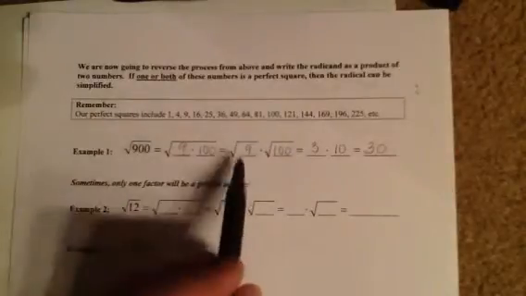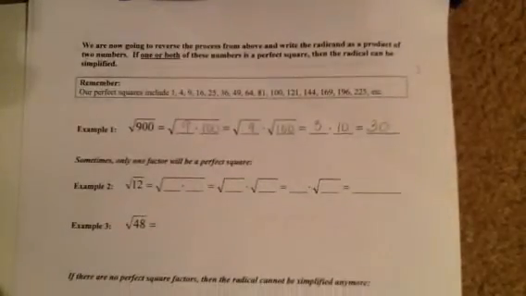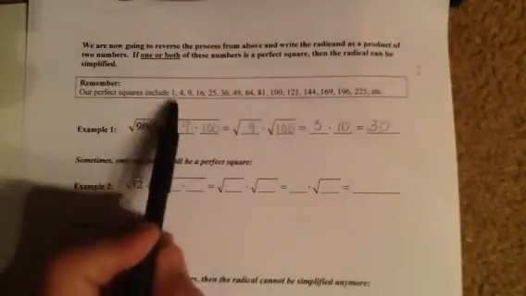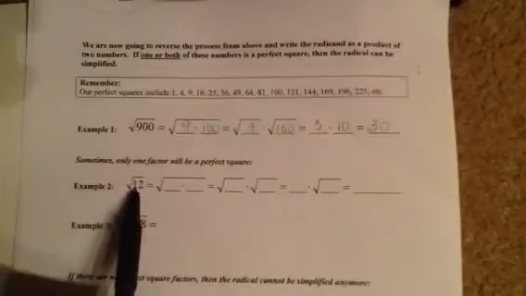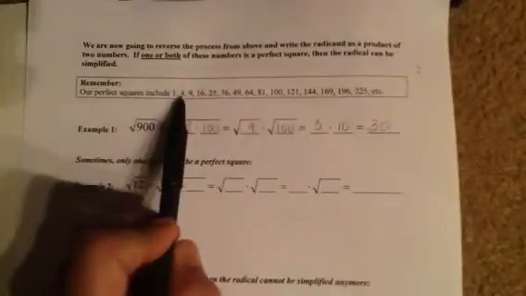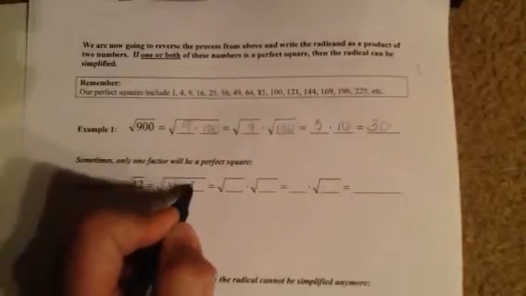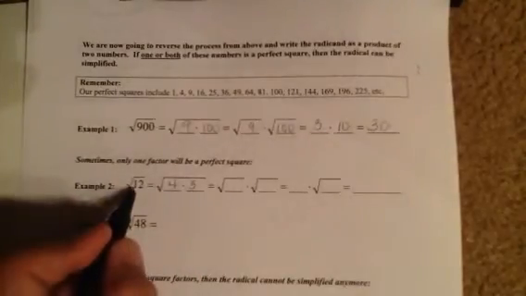So in that case, both of the factors were perfect squares. But sometimes only one factor will be a perfect square. So let's look at example 2, the square root of 12. Think about the factors of 12. And again, if you need to list your perfect squares, it's not a bad idea, because these are the numbers you need to think of as possible factors of 12. So I think I see one right here. The square root of 4 times the square root of 3 would give me the square root of 12.